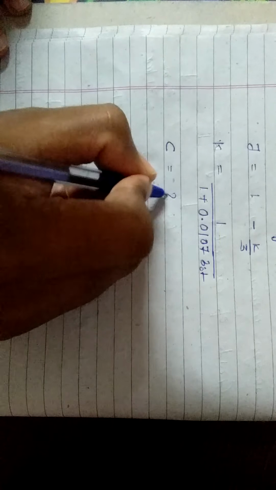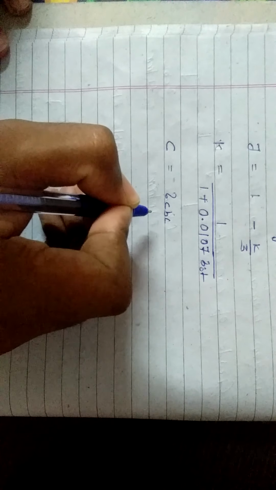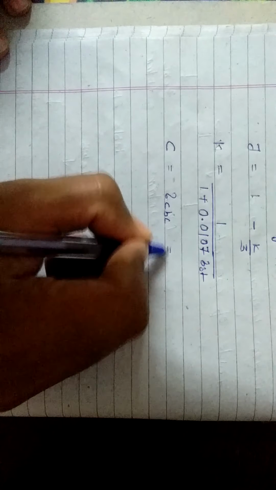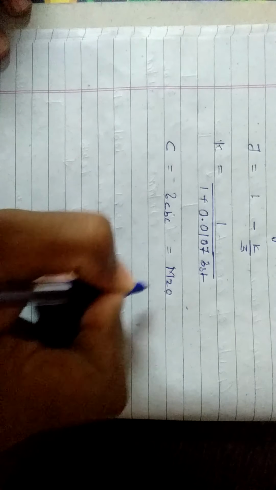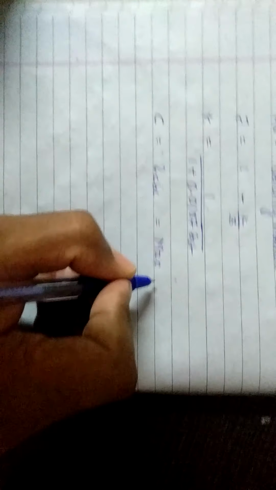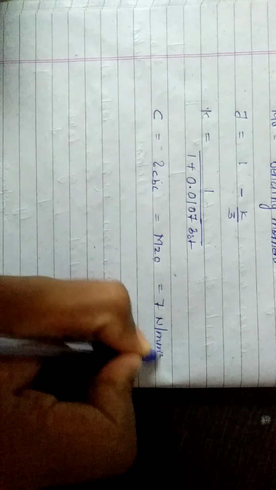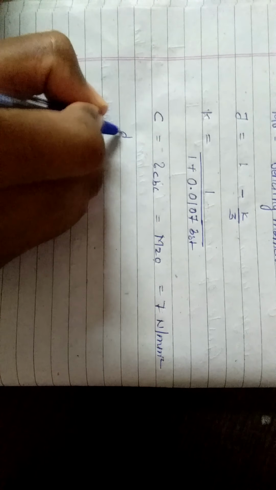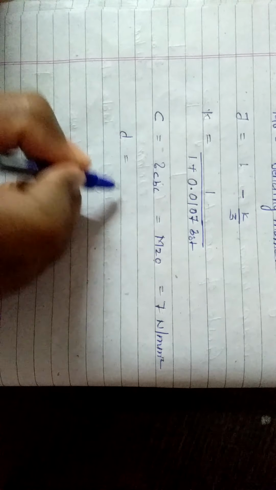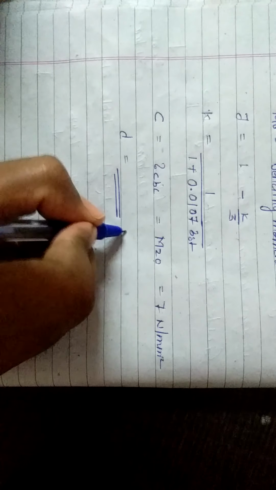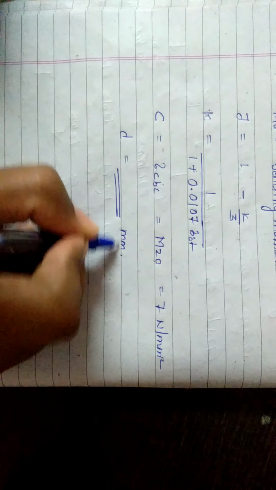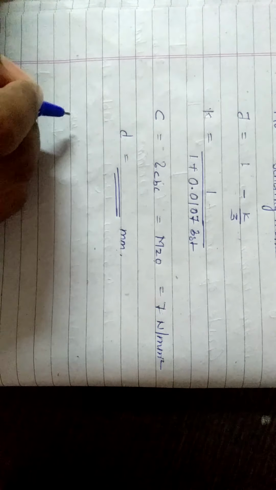The c means sigma cbc, the permissible stress in concrete. For example, for M20 grade, here we will get the value of 7 Newton per mm square. So by putting all these values, we will get the value of d, and the value of d will be noted in unit mm. Okay, the second step is clear.